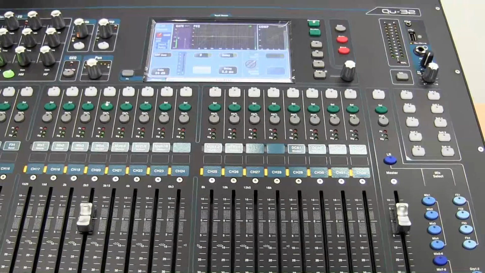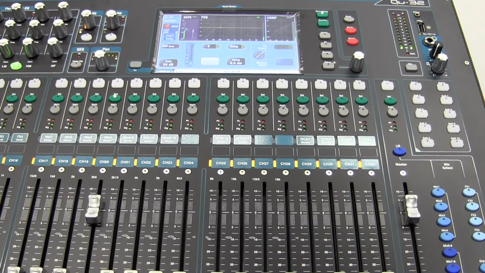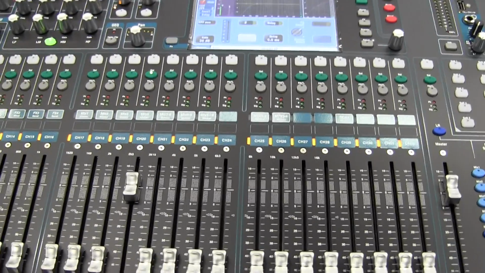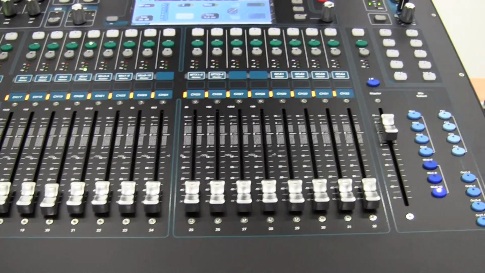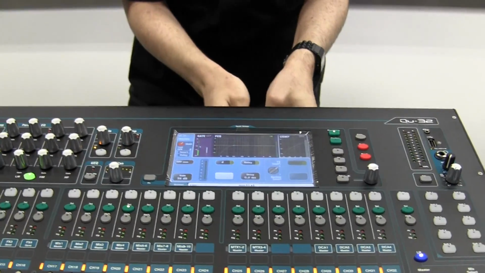So that's how you would set up your monitor sends, just like your regular aux sends. Okay, let's do the effects. So we go back to left-right, and I'm going to plug back into the left-right outputs.